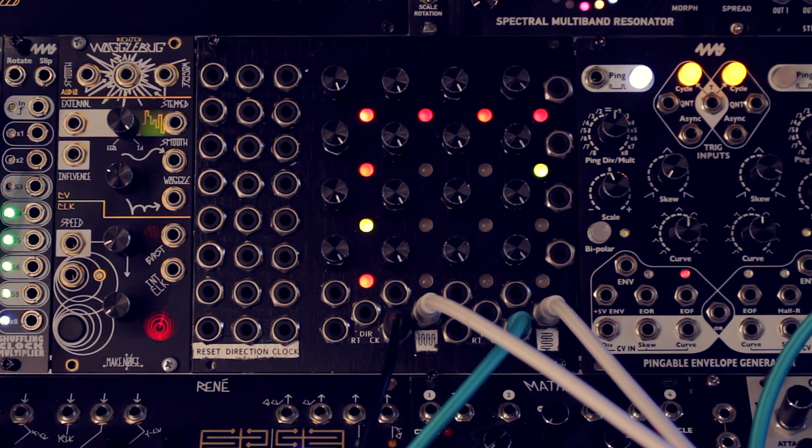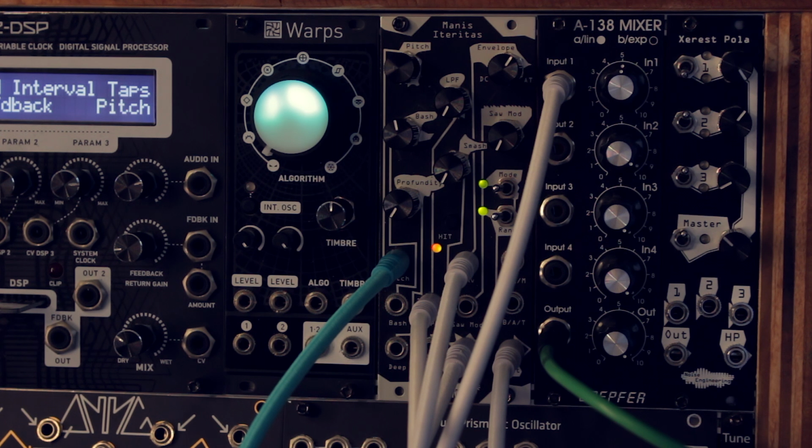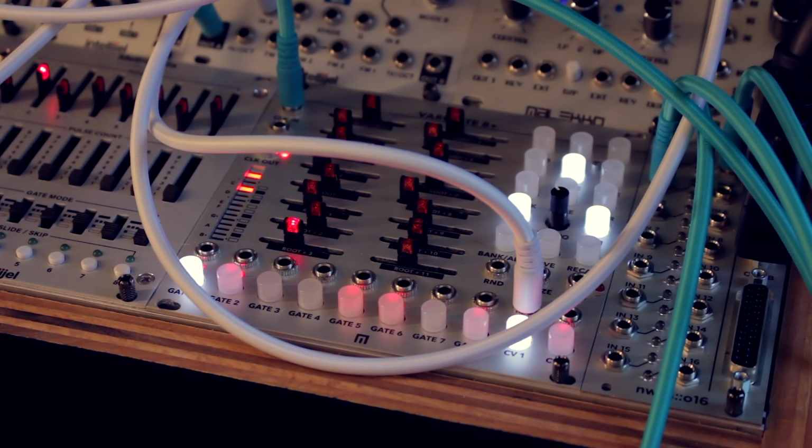So just as a basic concept, I have a sequence set up with the Z-DSP oscillator from Noise Engineering as a sound source, and I'm modulating the pitch of this sequence with my Varigate 8 sequencer. The melody that I have set up is kind of basic, but it sounds like this.